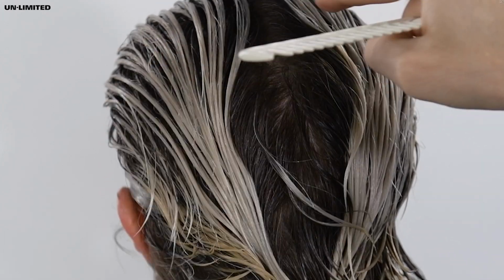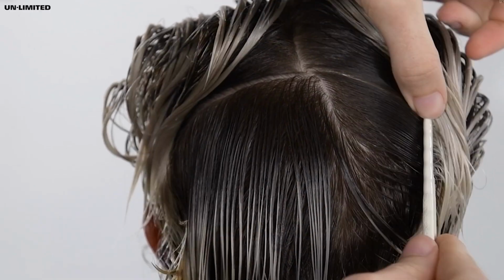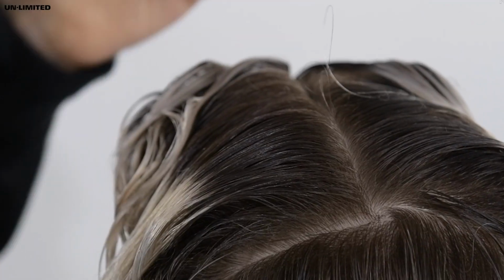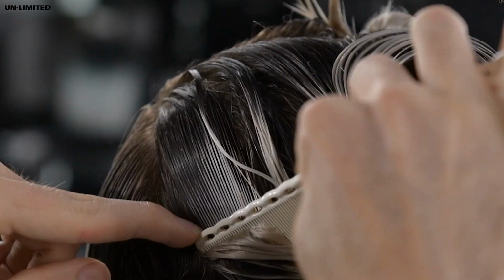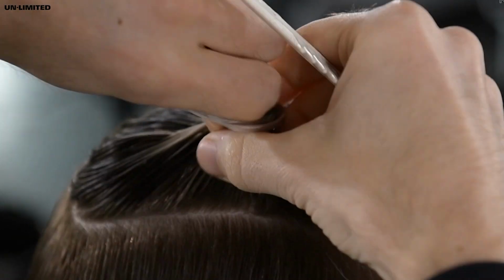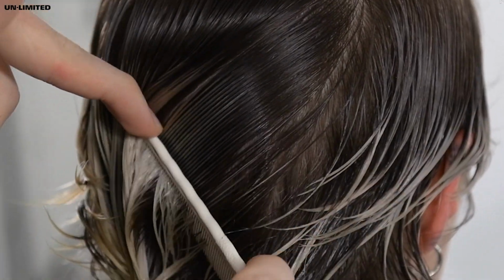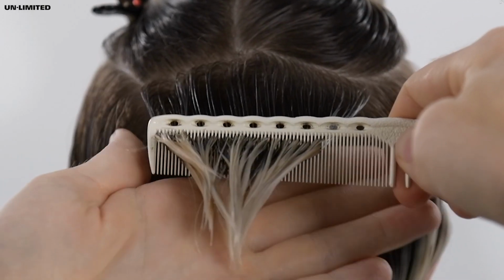I mapped out this haircut by splitting the hair down the middle and dividing the top into two sections. This was done to separate what would be the eventual curtains. I also took a triangular section through the crown, which helps me keep some shape through the rounding of the head.